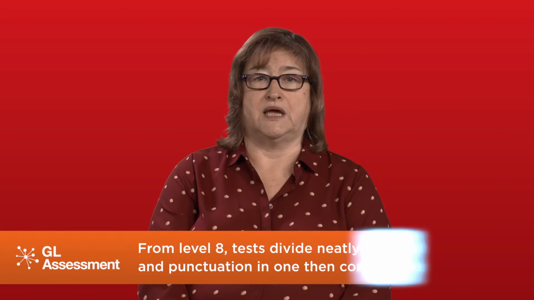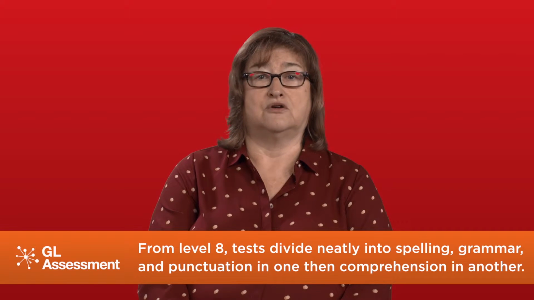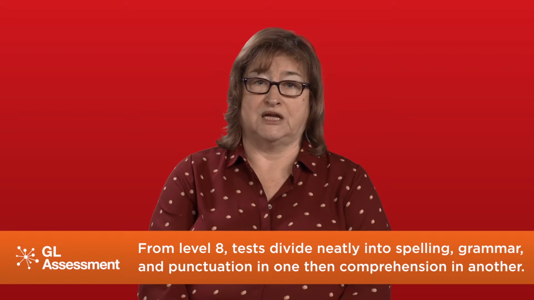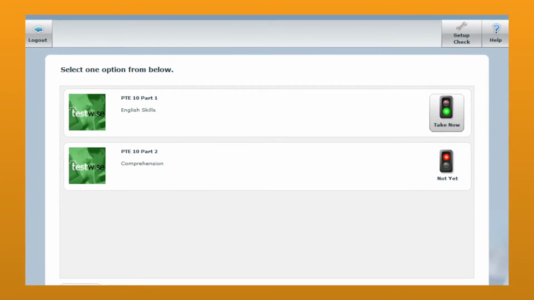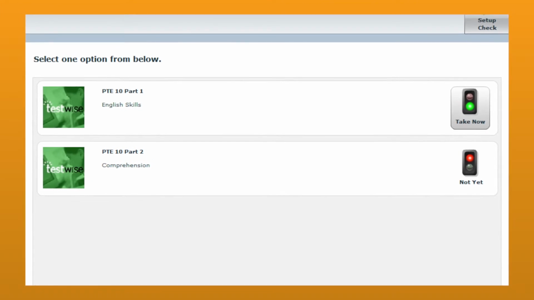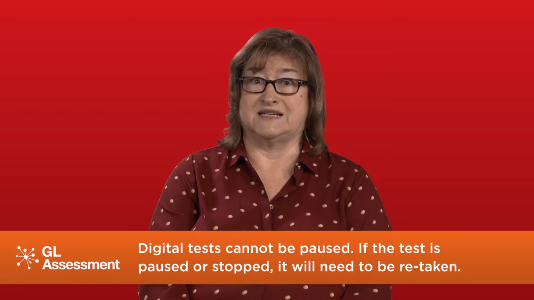Each level of the Progress Test in English can be split into 2 sessions. From level 8 and above, this can divide very neatly into the following English skills sections. Firstly, spelling, grammar and punctuation, and secondly, the reading comprehension section. The digital test is in 2 sections and each section must be completed in full. If the test is paused or stopped, the student will need to start the test again.